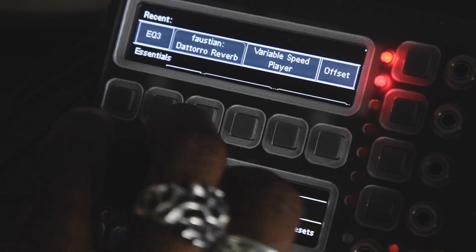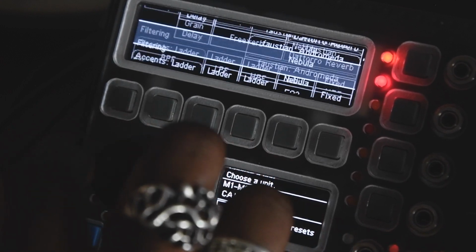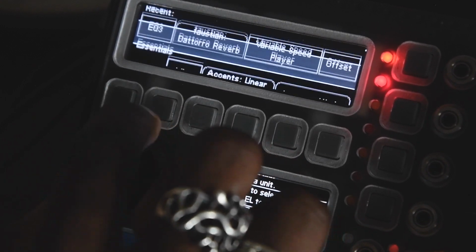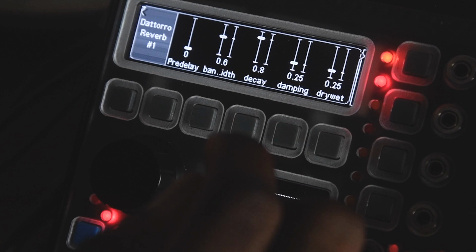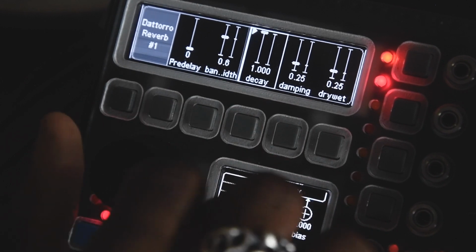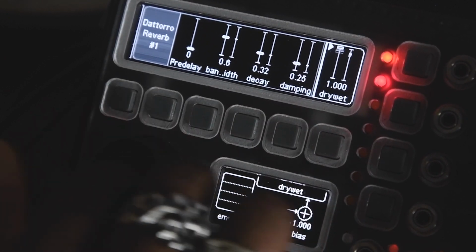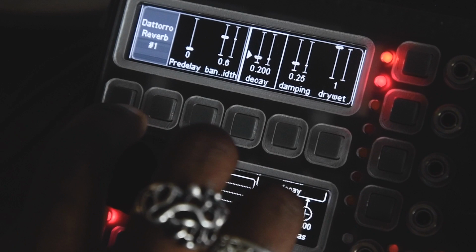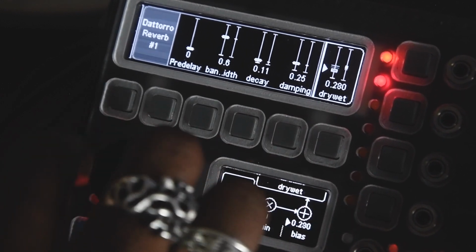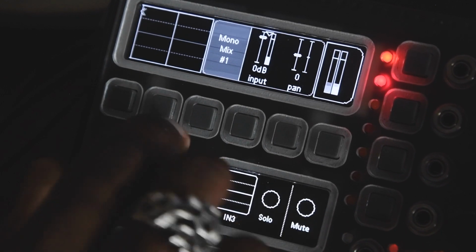You can add things here. This is a list of the various units you can add. For instance, recently I have a reverb, so I can add a reverb. This reverb is great. It's my favorite reverb. Just have me in a room for the rest of the video. Delete unit, and that's how that works.